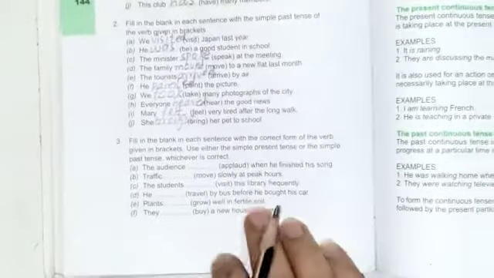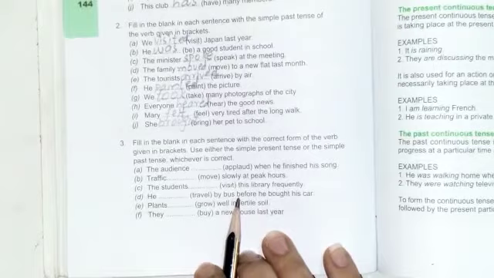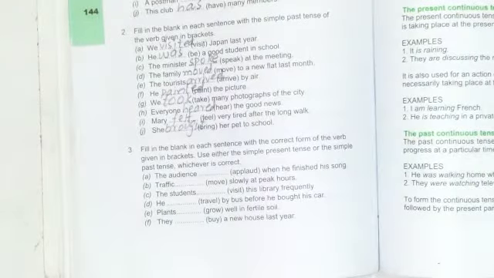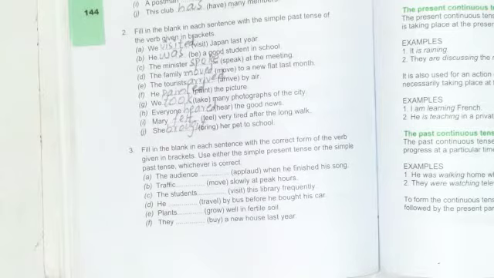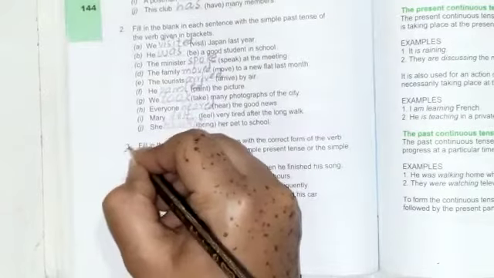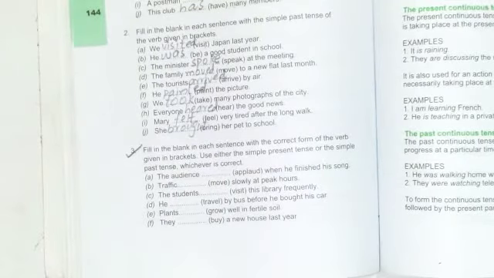Exercise 3 is about to fill all the sentences. Either you can use the simple present or the simple past tense, whichever is correct according to the statement. So I am assigning you this exercise as your practice exercise, which you have to do by yourselves in your books, or you may download this book from Google and then you can solve this exercise over there.